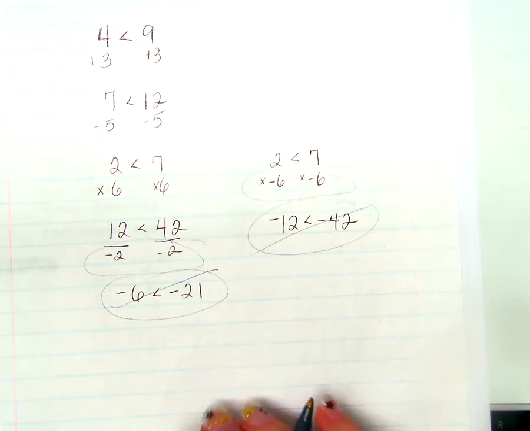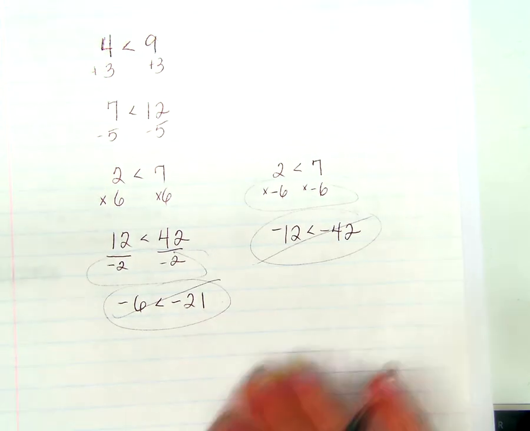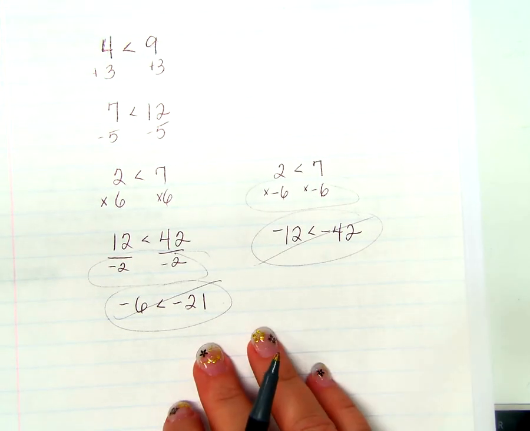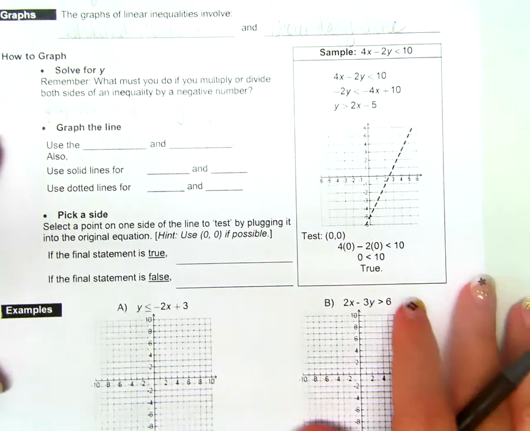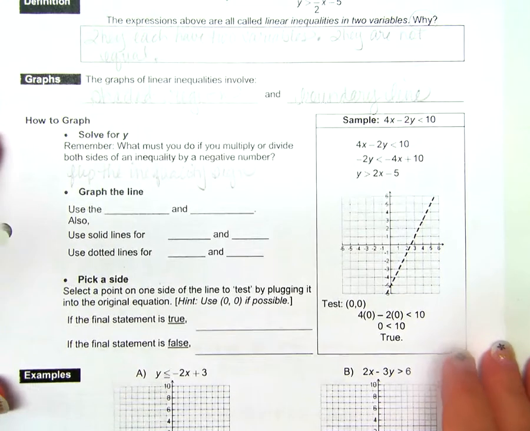Do you have any questions about why we have to flip the inequality sign when we multiply or divide by a negative number? Good. If you do, ask me. It's okay. Okay?